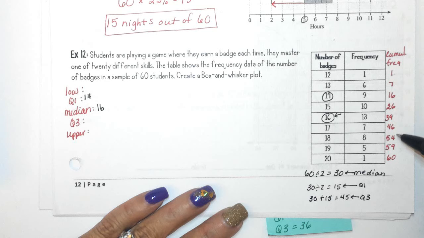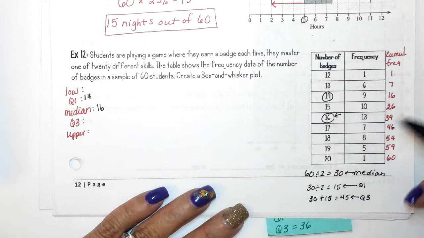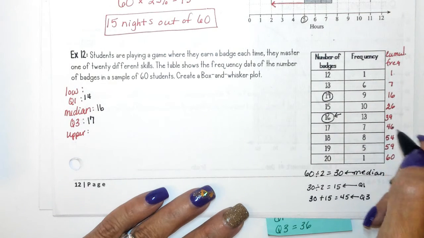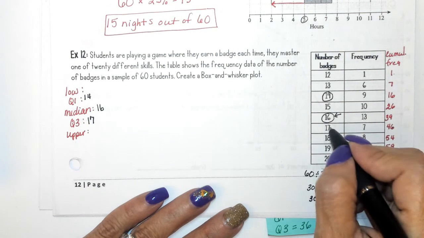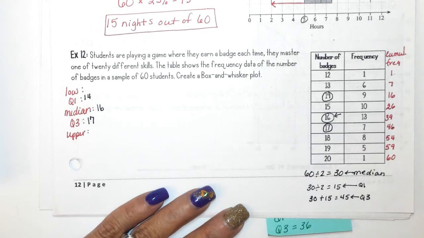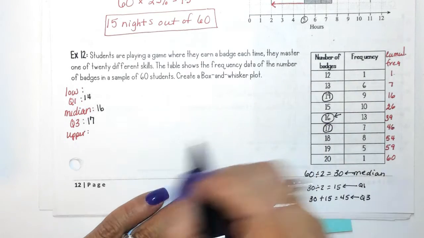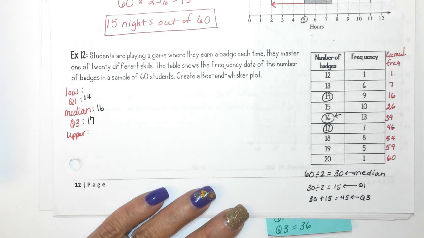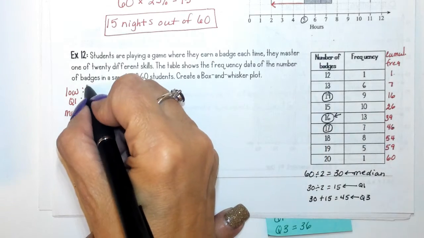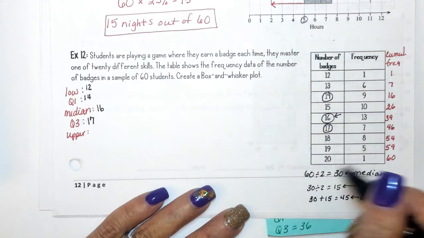So where's the 45th? Well, if the 46th is right here, then actually the 45th occurs right in here too, at 17, right? 46 is here, so is 45. All right, so I'm going to circle that one, that is where it occurs. The lower boundary, what's the lower boundary? Lower boundary would be 12. The upper boundary would be 20.